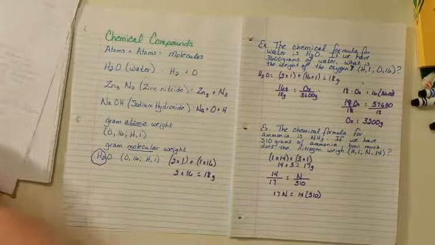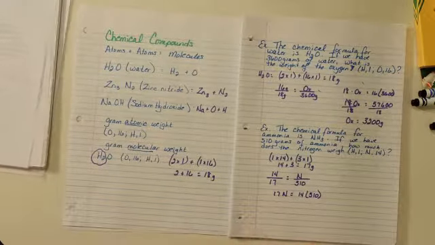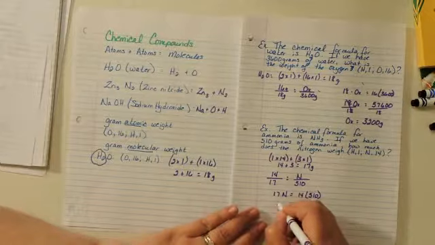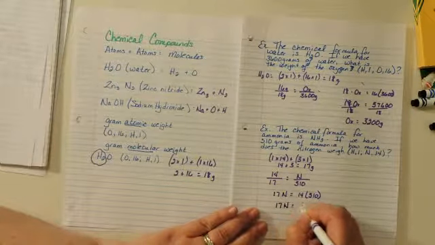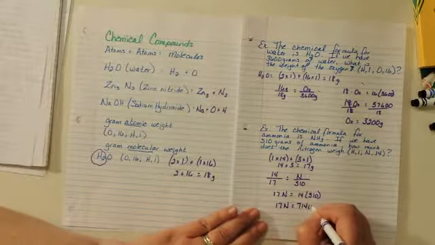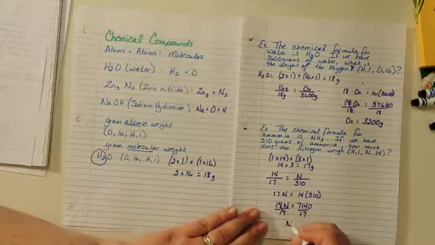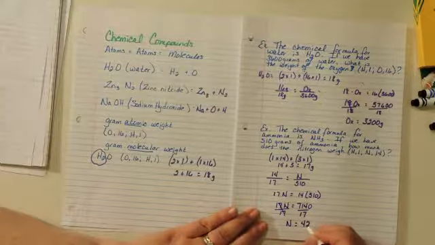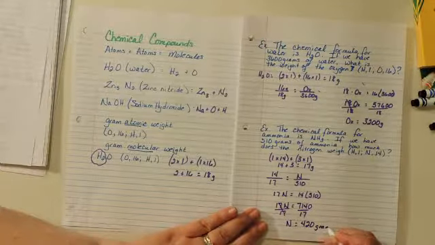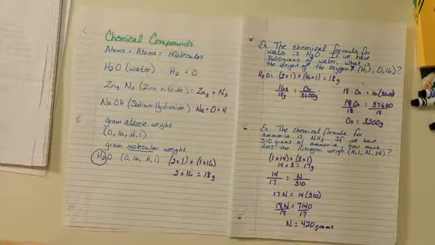I'm going to look at my cheat sheet. And 17N equals 7,140. Divide by 17. And nitrogen equals 420 grams. Okay?